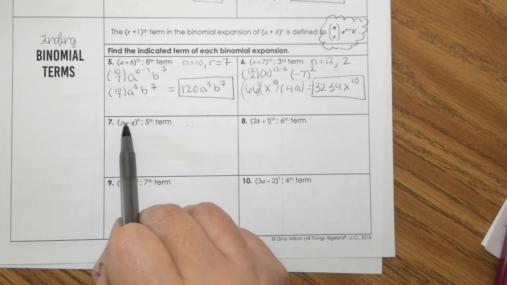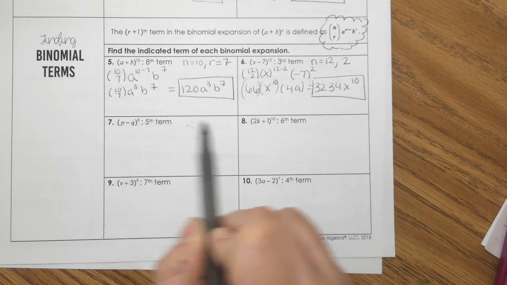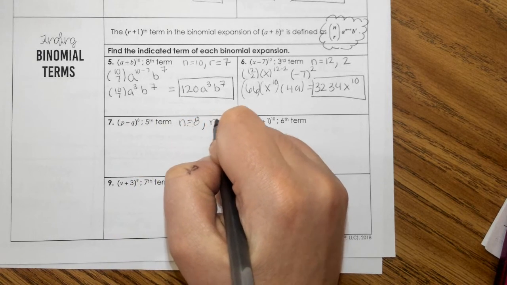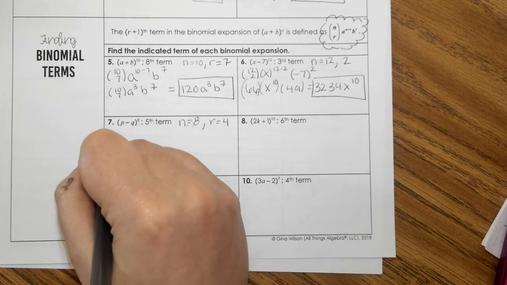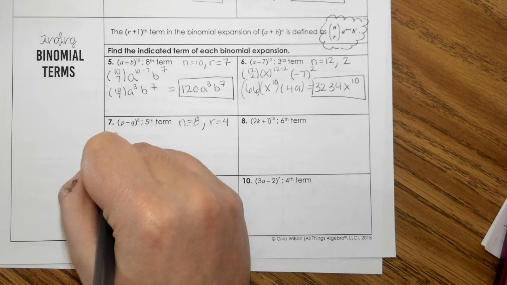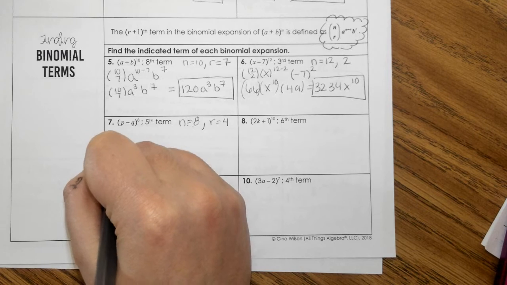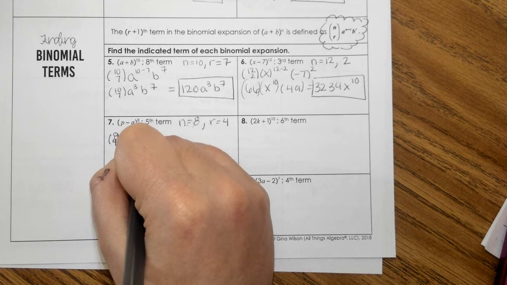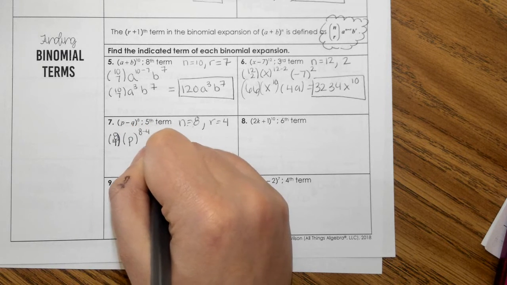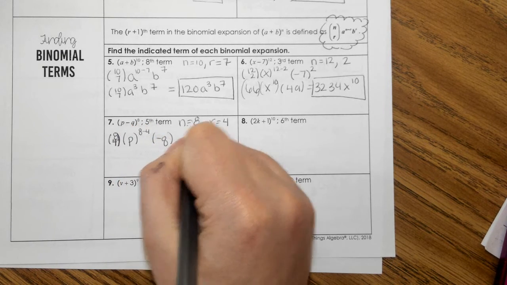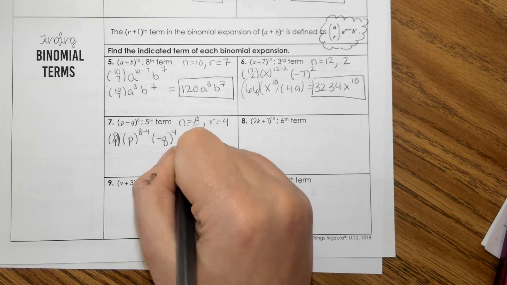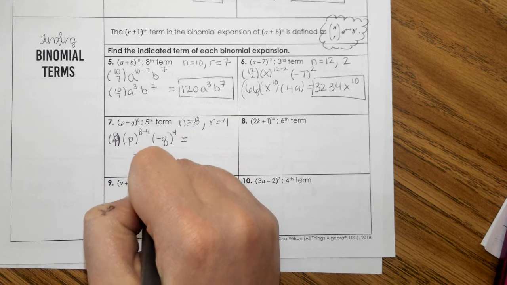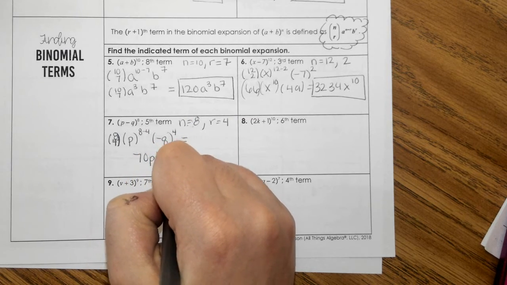Number 7, we have p minus q to the 8th power. We're trying to find the 5th term. N in this case is going to be 8, and r will be 4. So 8 choose 4, our first term is p to the 8 minus 4 power, and our second term inside that binomial is negative q, and that's to the 4th power, the value of r. So this would end up being 70 p to the 4th, q to the 4th.